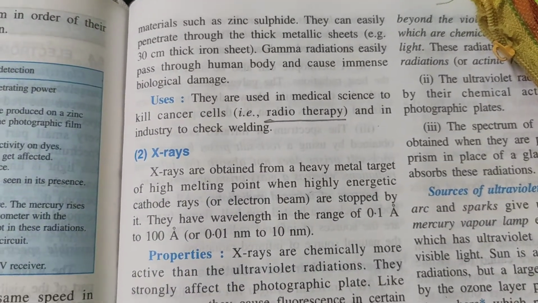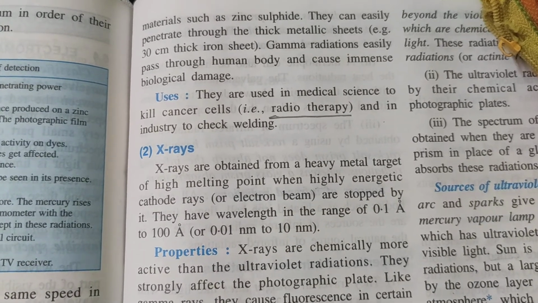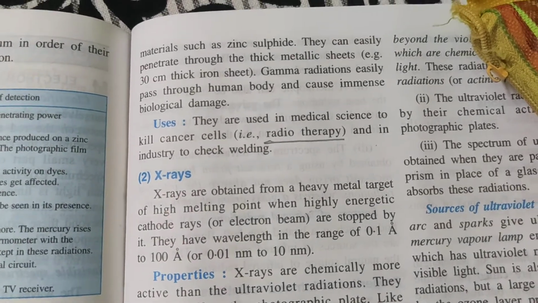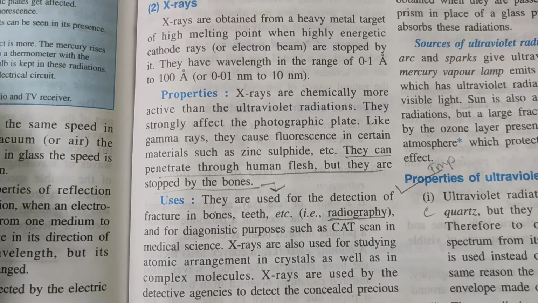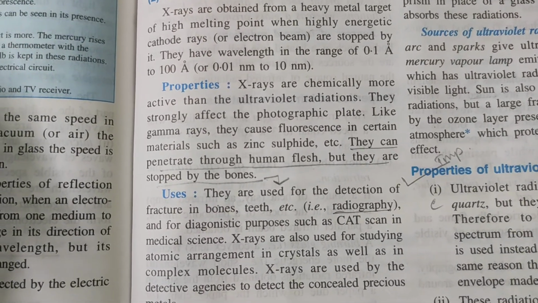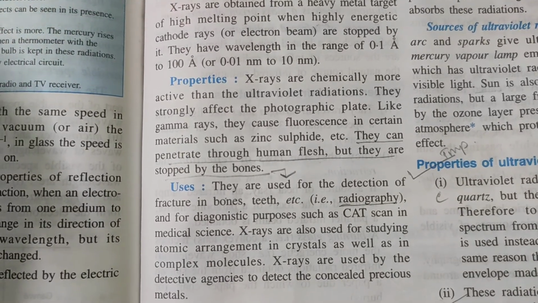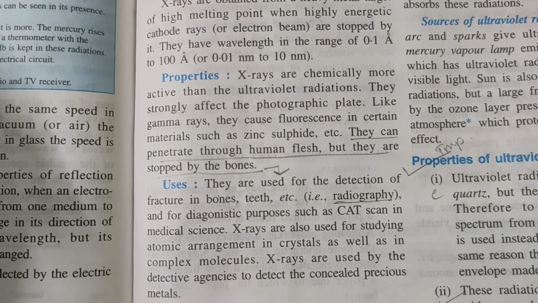The damage caused by gamma rays is maximum, followed by beta, then alpha. What about X-rays? They are used to detect fractures in bones or teeth, which is known as radiography, because they can penetrate through human flesh but not through bones.